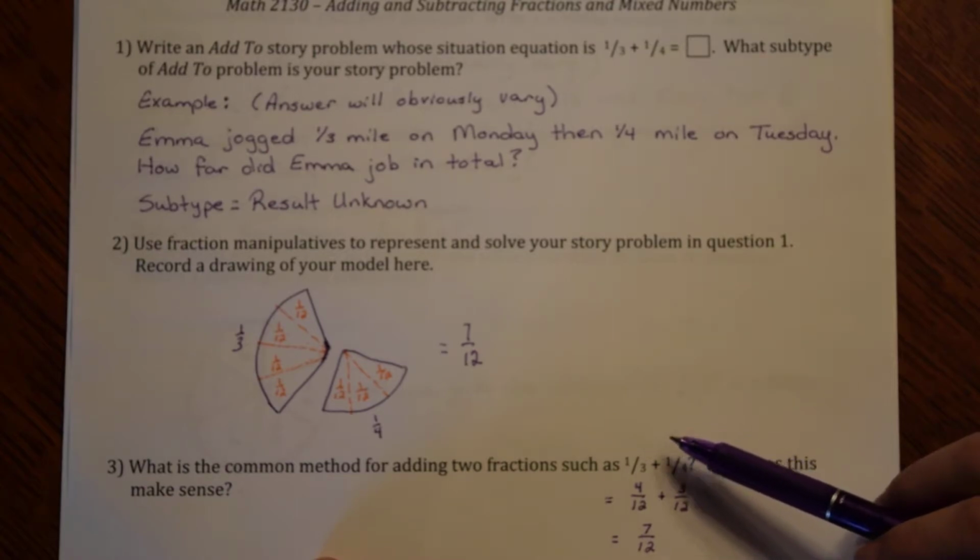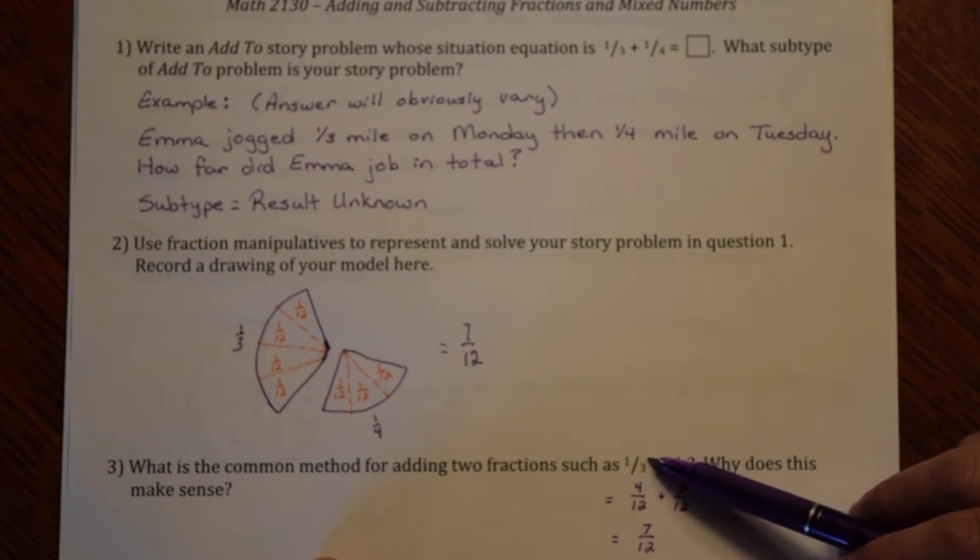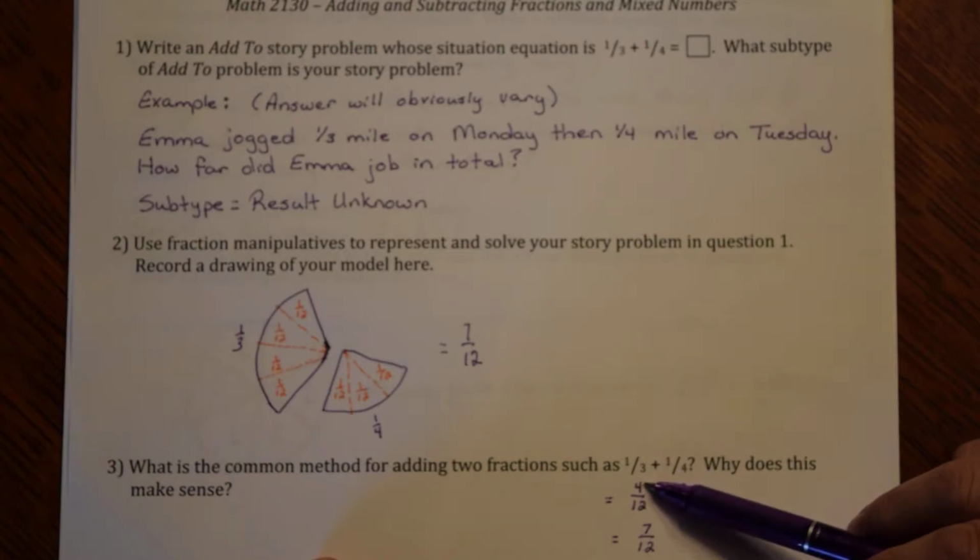So you would multiply this first fraction, in other words the 3, by 4 to get to 12. Whatever you multiply the denominator by, you need to multiply the numerator by. So we're really multiplying by 4 over 4 to get 4/12.